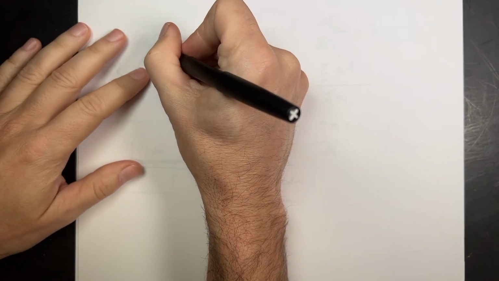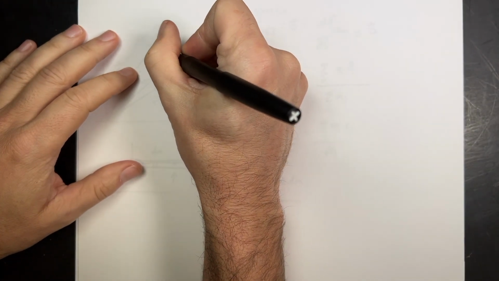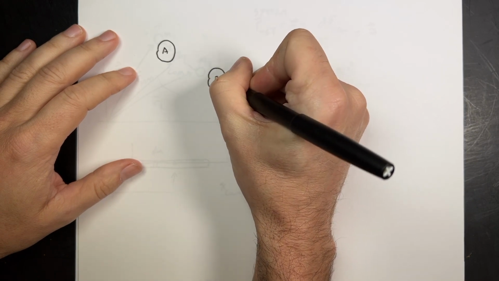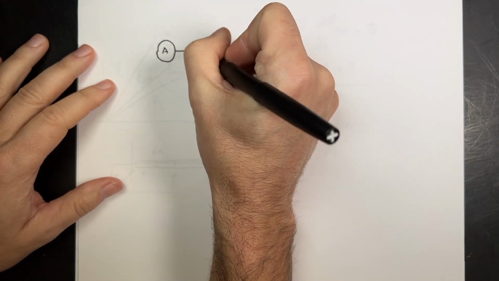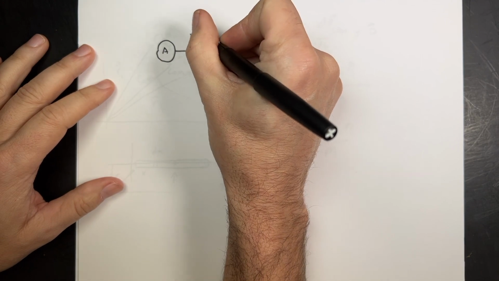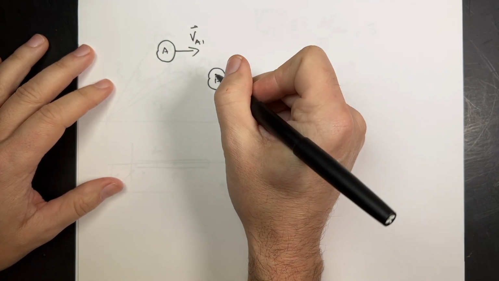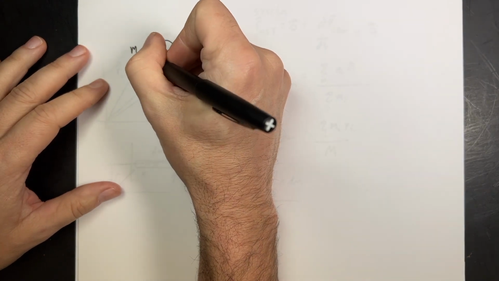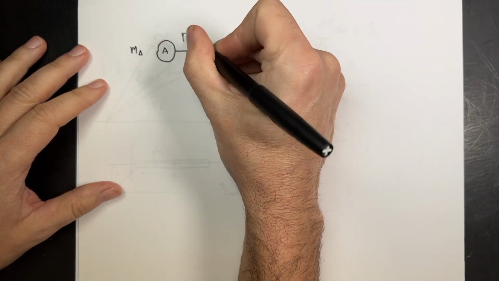So imagine I have two objects. I'm going to call them A and B. And so A has a velocity, I'm going to write it as momentum. It has a mass MA, and I'm going to write the momentum vector, PA1.